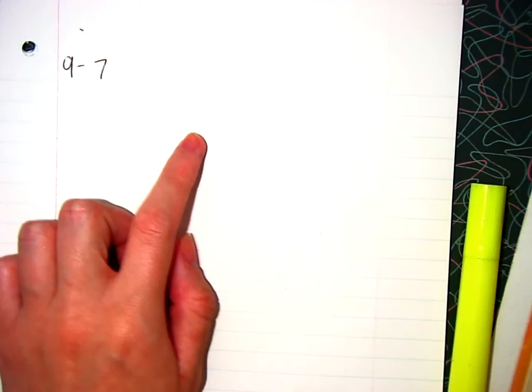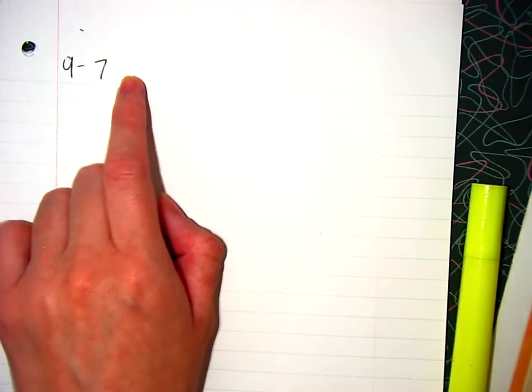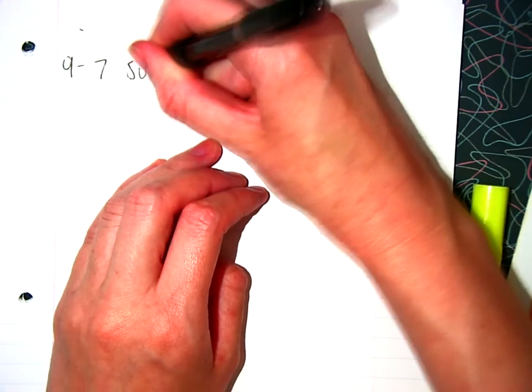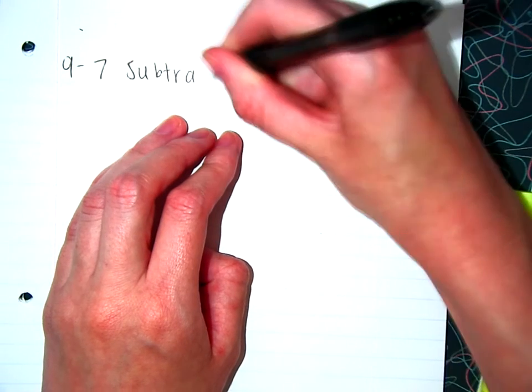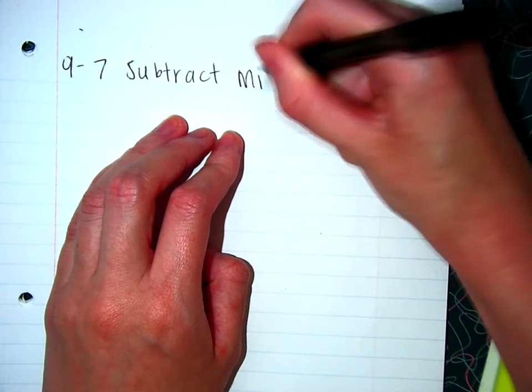Okay, so today we are going to be learning Chapter 9, Lesson 7, and Chapter 9, Lesson 6 was adding mixed numbers, so today we're going to be doing a different operation, and our operation for today is subtracting mixed numbers.